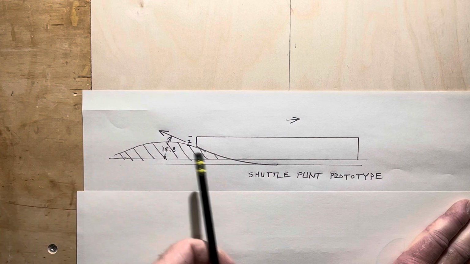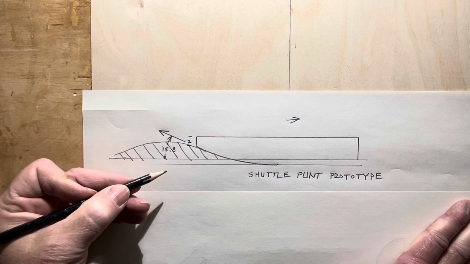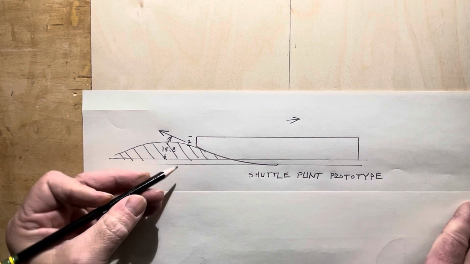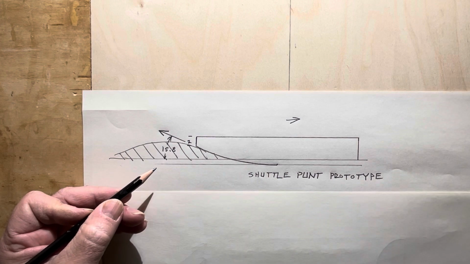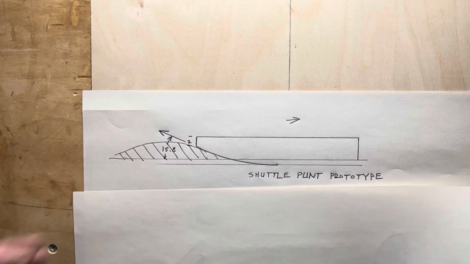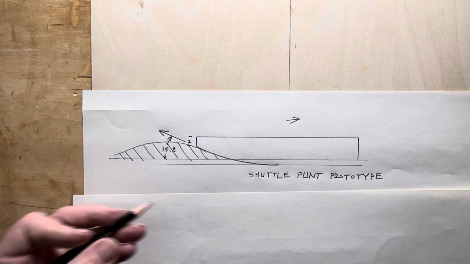It is minimized slightly by the bow lifting slightly, but because the boat is 12 foot long, the bow is not going to lift all that much. So that is what is currently happening with my current shuttle punt when I put a sail on it and go over the length waterline formula speed limit.